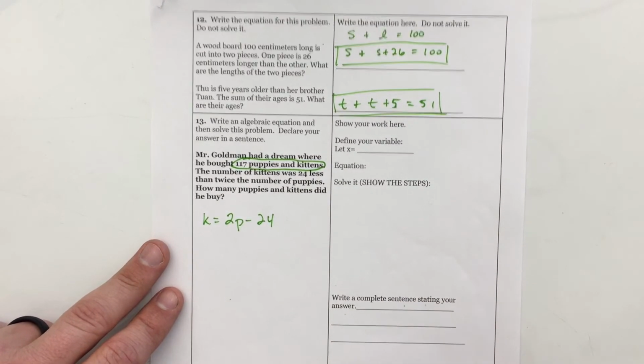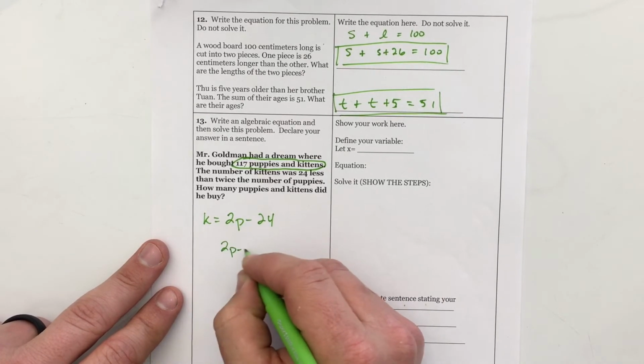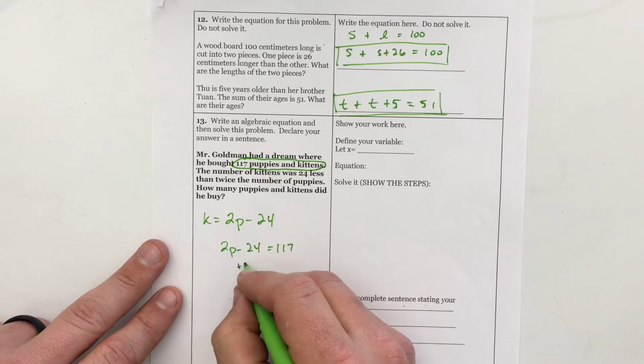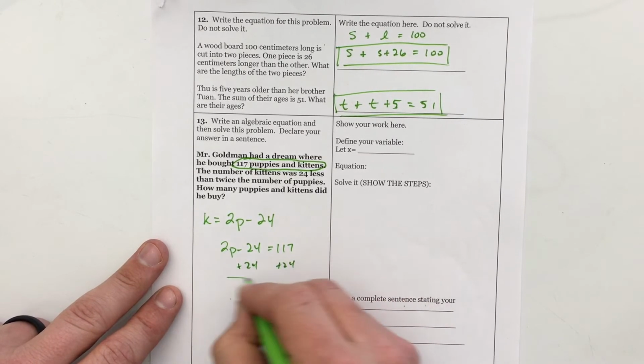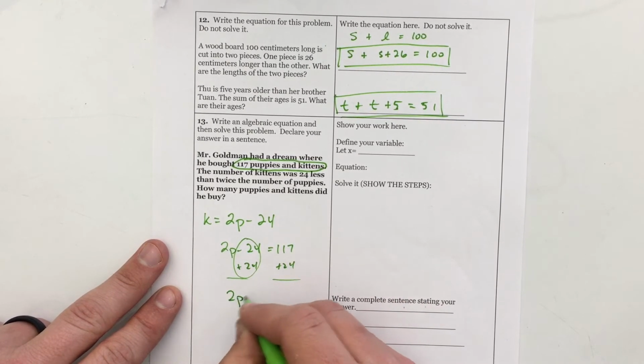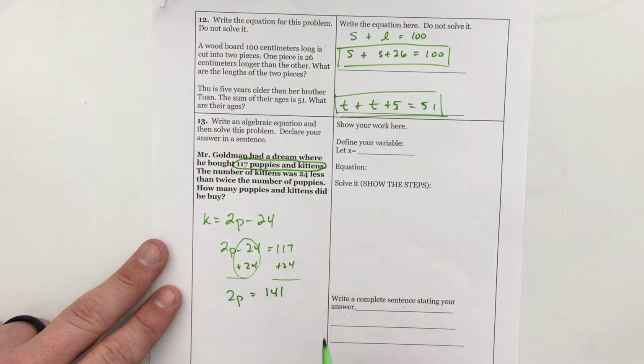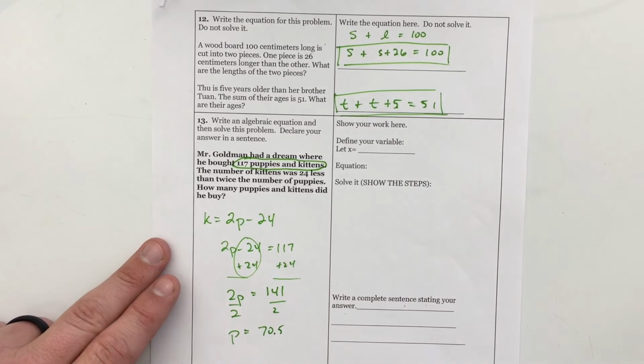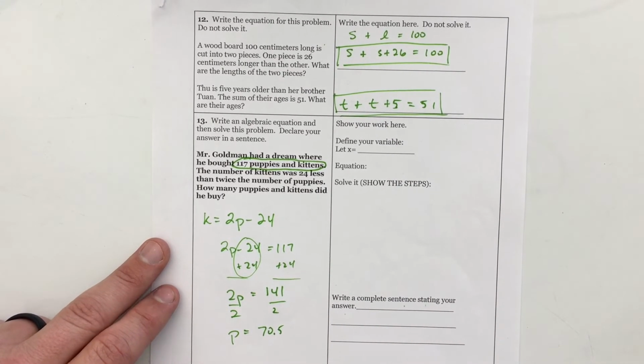What a lot of people did was 2p minus 24 equals 117. And then they solve this, add 24 to both sides. And you get 2p equals 141, divide by 2, and we get p equals 70.5. And a lot of you wrote that as an answer, which really, I mean, come on.